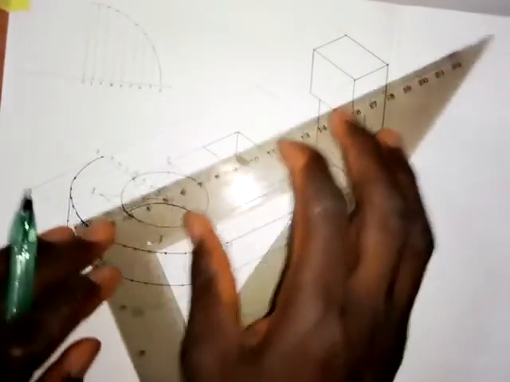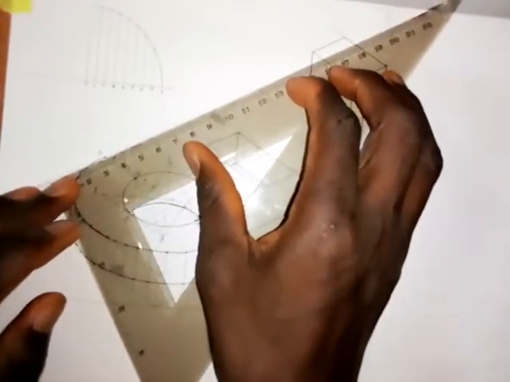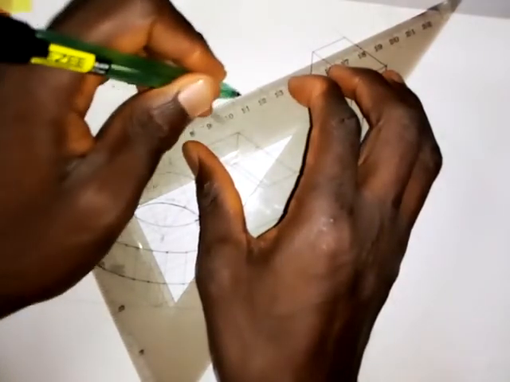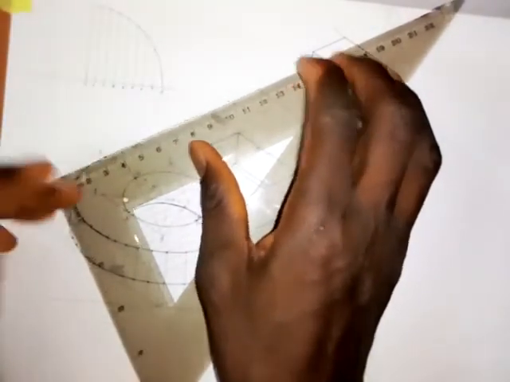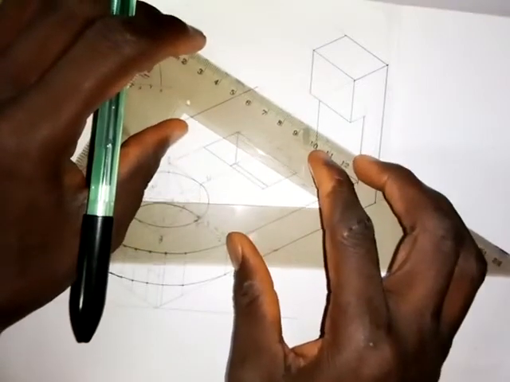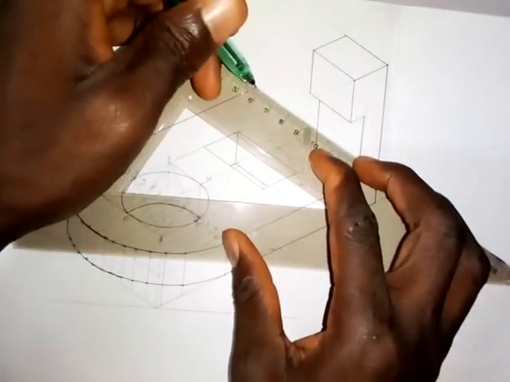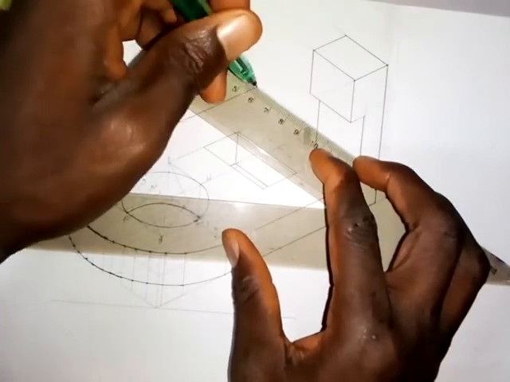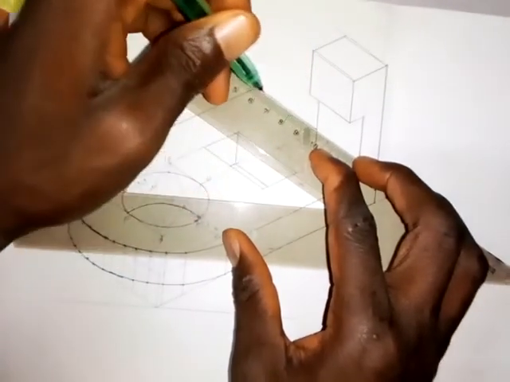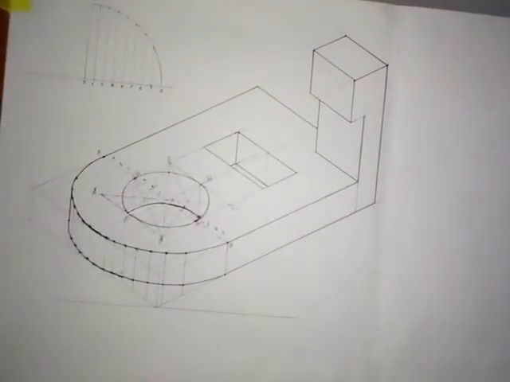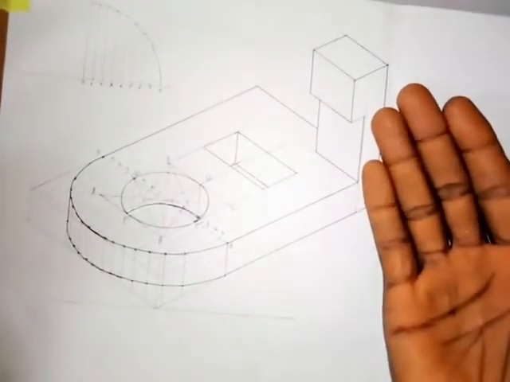So you can see that this really takes time because of the explanation. So the last part is this. To construct this isometric object, it's as simple as I've shown it here. This is a WAEC question. So you can use the same dimension to construct this object.